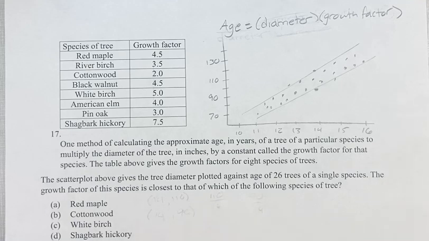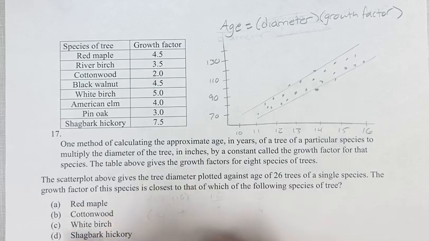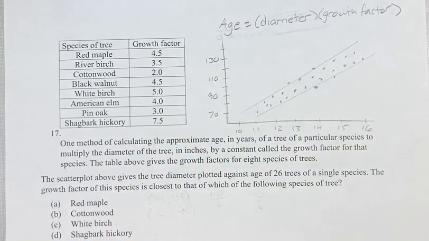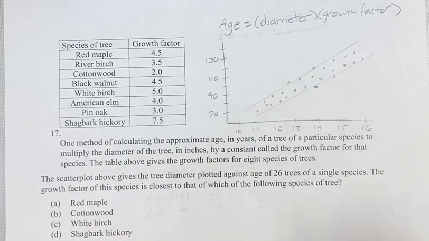We are also given the diameters and the ages of 26 trees of a single species, plotted here. And we're asked the growth factor of this species is closest to which of these, right? And these are all trees that we are given the growth factor for. So we want to find the growth factor is closest to which of these.